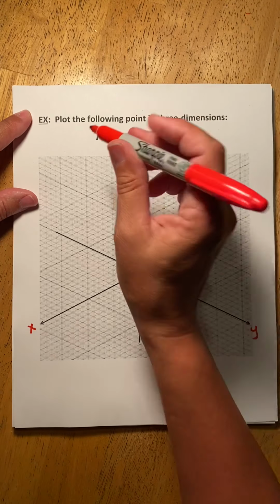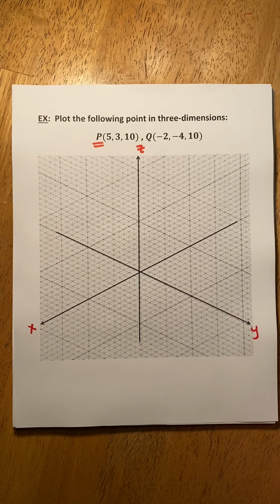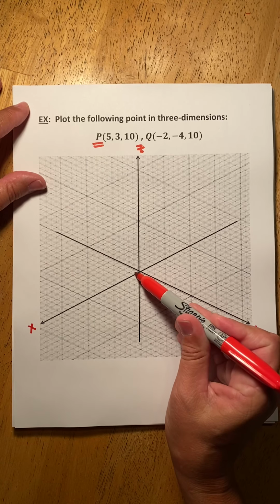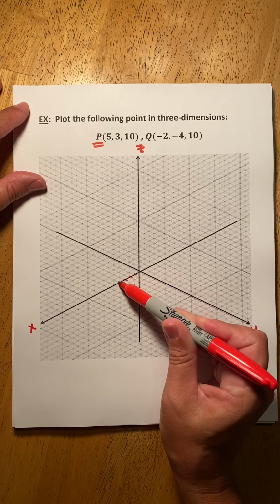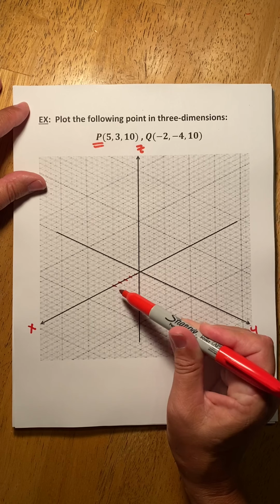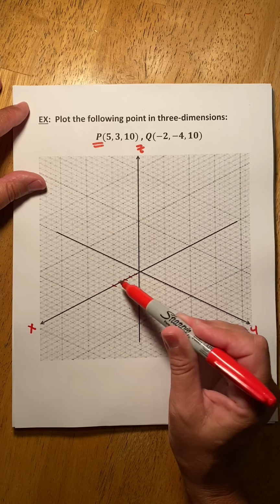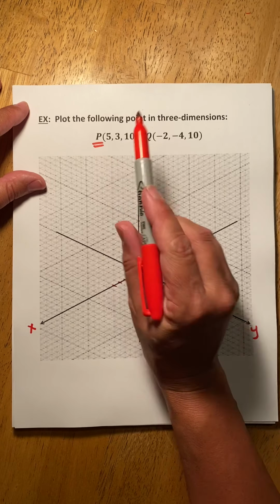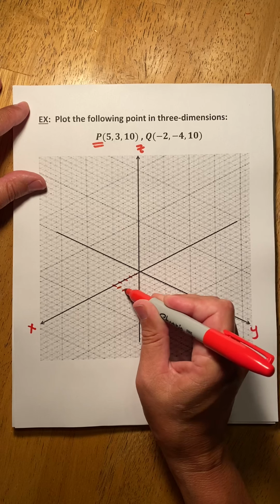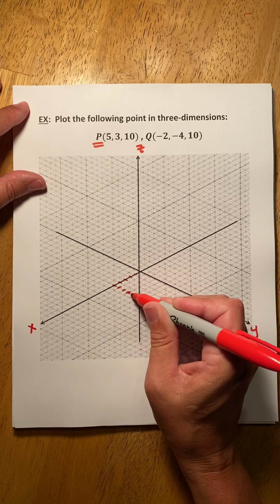I'm going to do my best. So this says I'm going to go 5 units out. I'm going to start on my positive x-axis, and I'm going to go 1, 2, 3, 4, 5 units out. So I went 5 this way. Now notice these lines that are parallel to the x-axis. That's how we're going to travel in the y direction. So I'm going to go 3 units in the positive y direction. I'm right here right now, and I'm going to go 1, 2, 3. So I went over 5 and out 3.